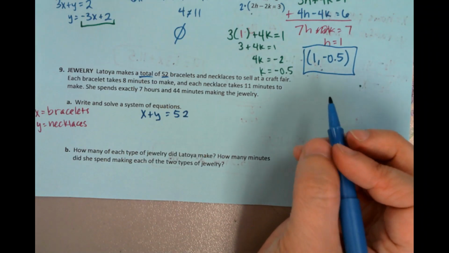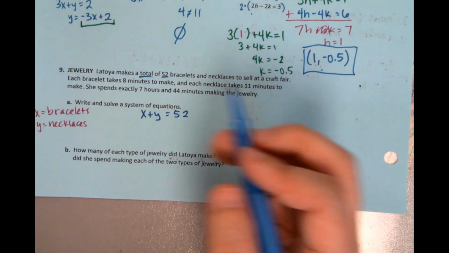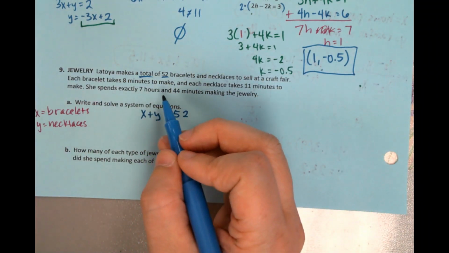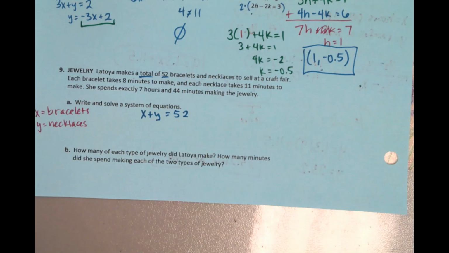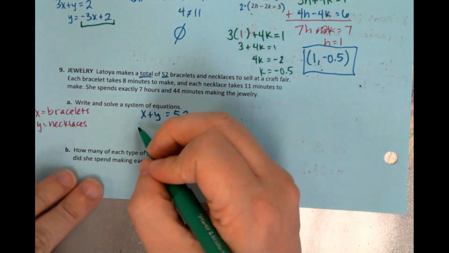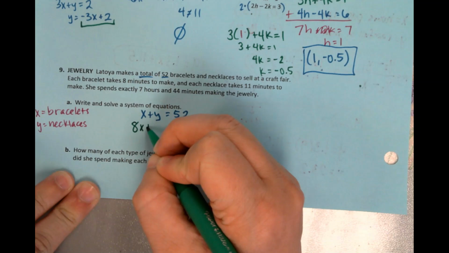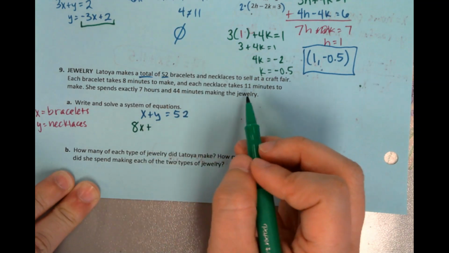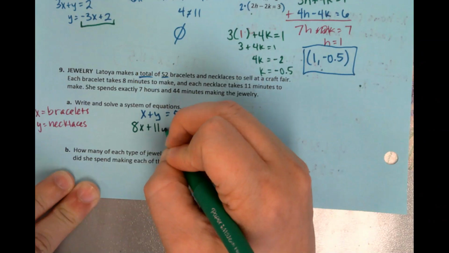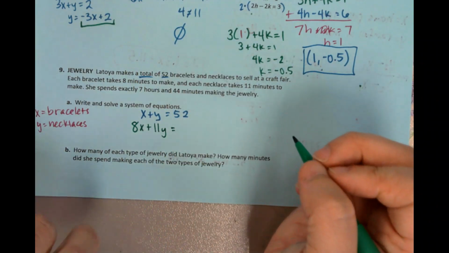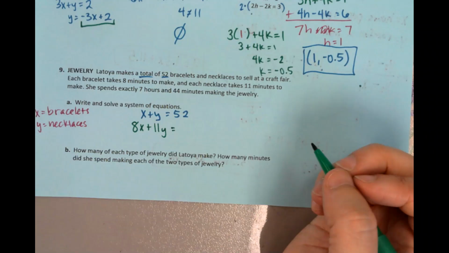Then we know that each piece of jewelry takes time. Specifically, each bracelet takes 8 minutes. So we have 8 minutes per bracelet, plus each necklace takes 11 minutes, so 11 minutes per necklace. And she spent 7 hours and 44 minutes.